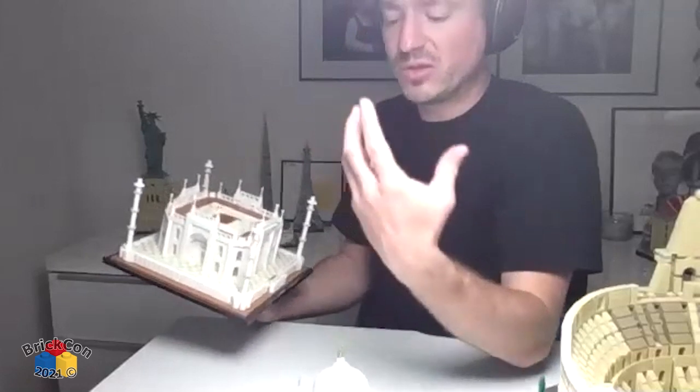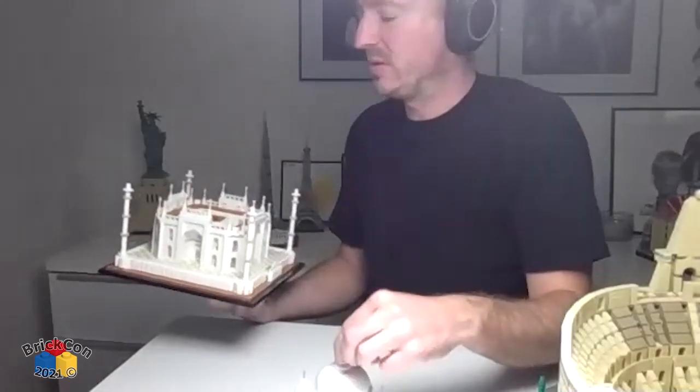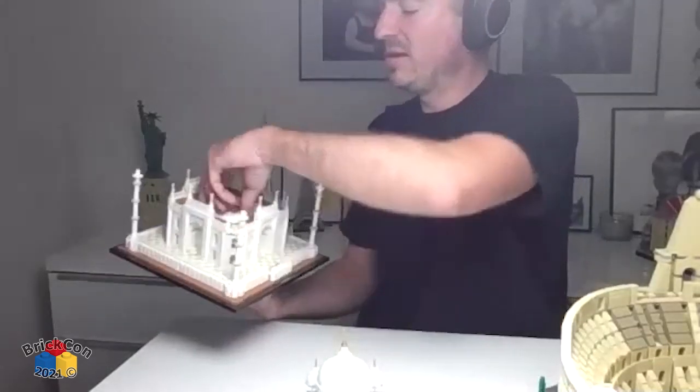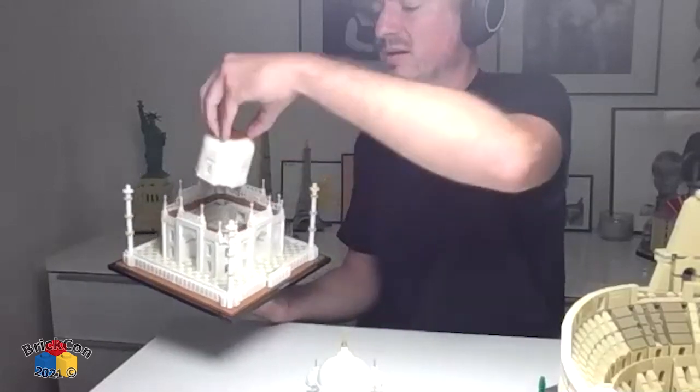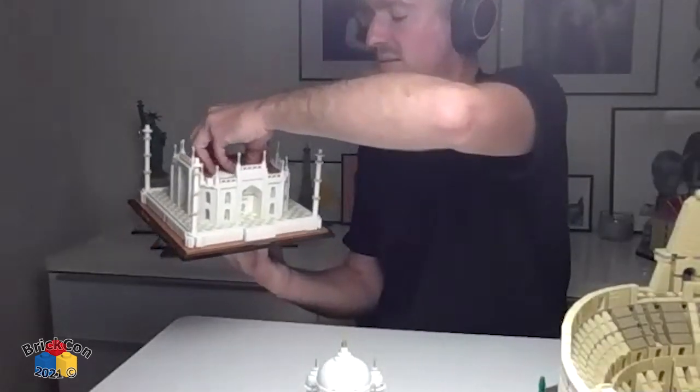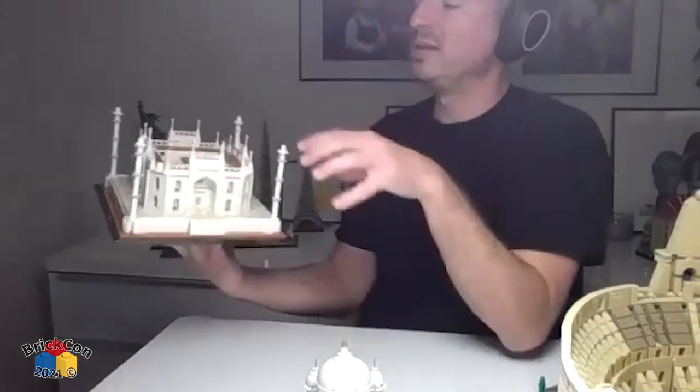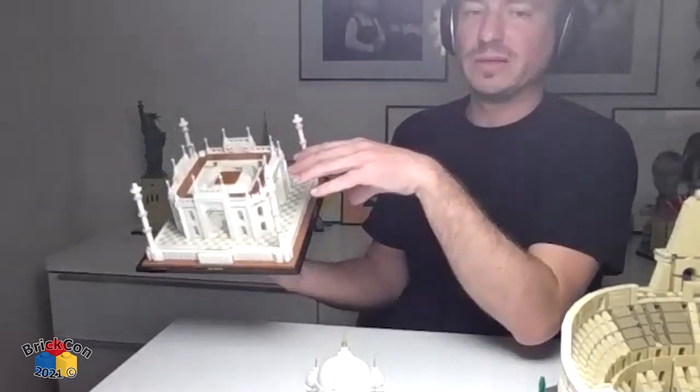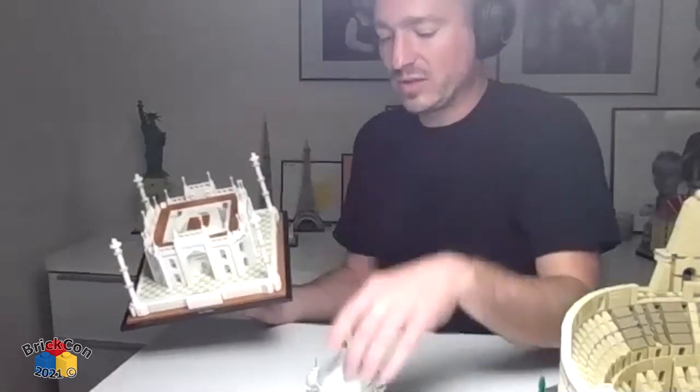And those are just like the fake tombs, which are then housed in the main hall. And you can see those while you're building the structure, which can be inserted. So if you take a look at the original cross-section of the building, the Lego model follows that as well.